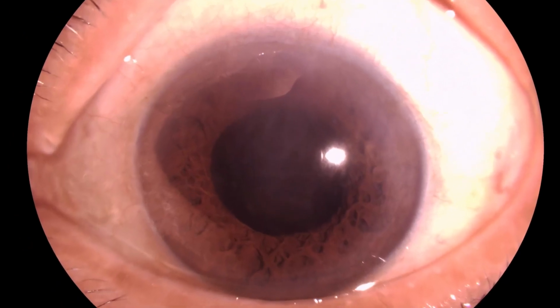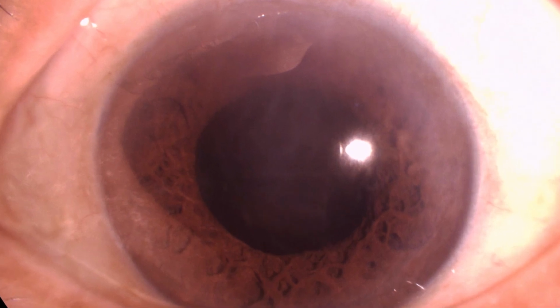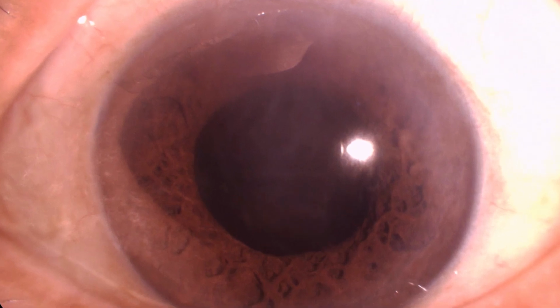This is the picture the next day. There's some amount of keratitis, although the patient's vision was 6/18 and gradually it recovered in a week to 6/9.